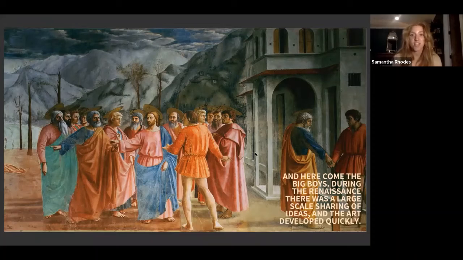This is actually a work by Masaccio. Now you can see these figures are flattened, but now we've got a figure whose back is towards us, and this was not seen in earlier work, right? And we can see these very fleshy and muscular legs.